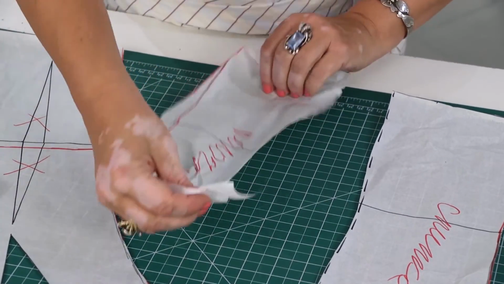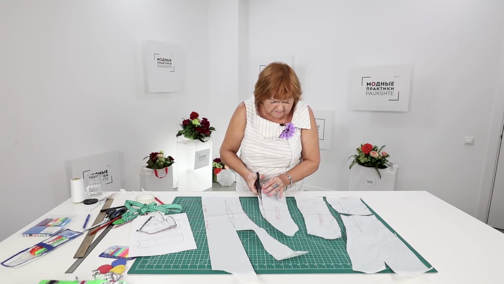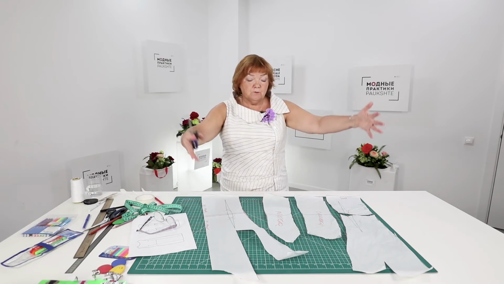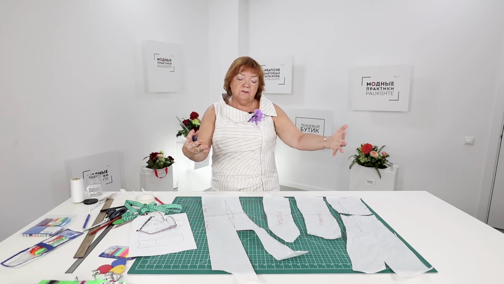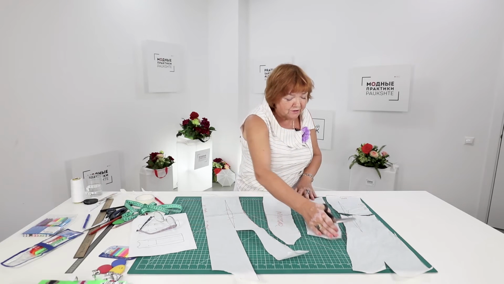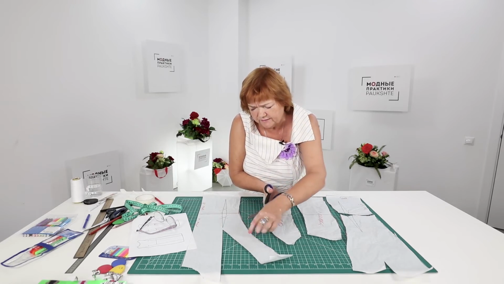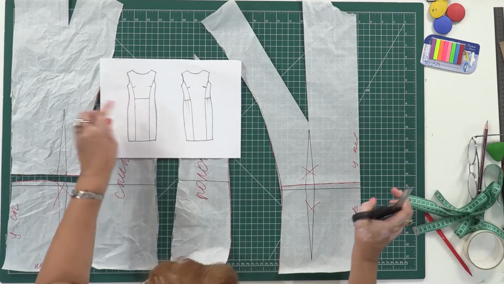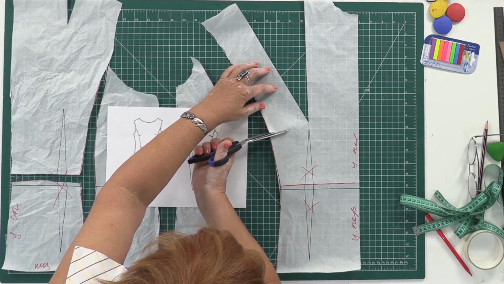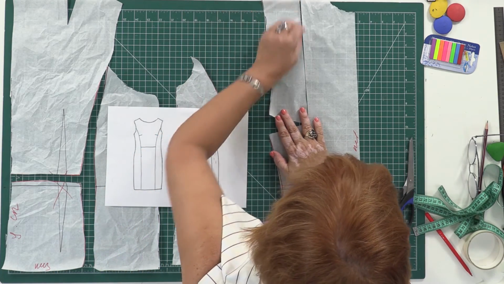I'm doing it for the tracing paper not to roll up. My basic pattern usually looks so big, and when it's cut into pieces, it's pretty tiny. And I think, oh god, how tiny I am. Have a look at the chest dart. Here it is in the sketch. I need to close the original opening.